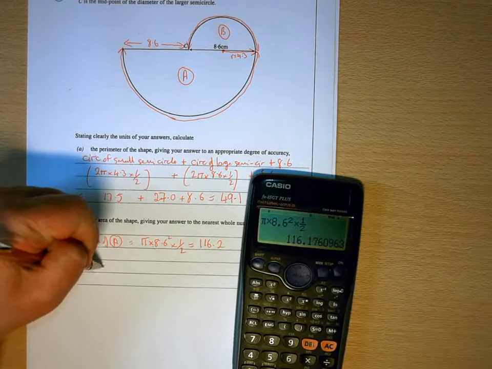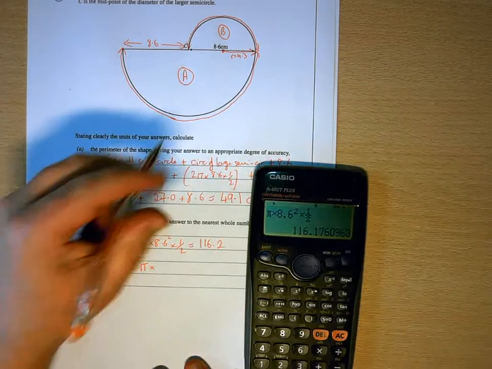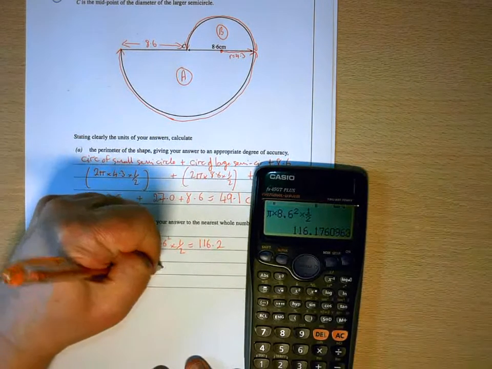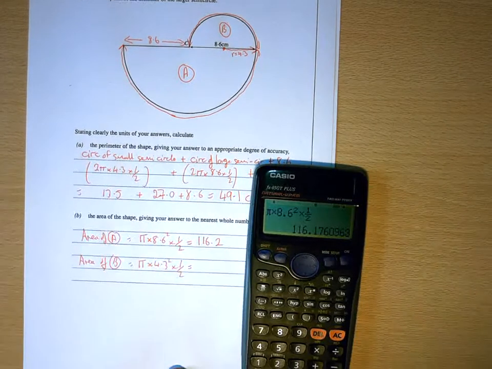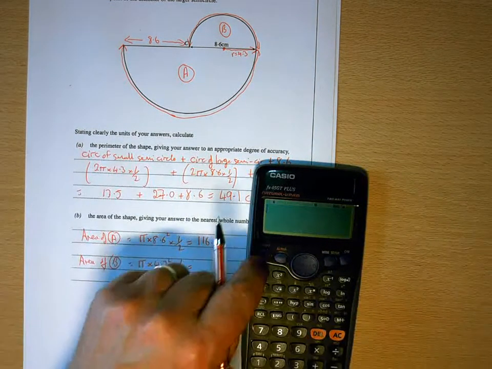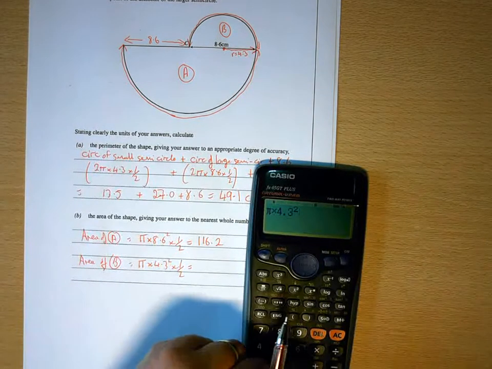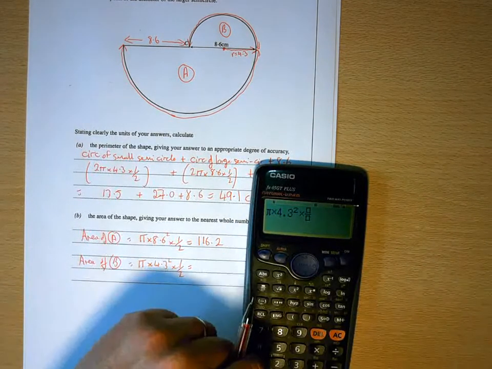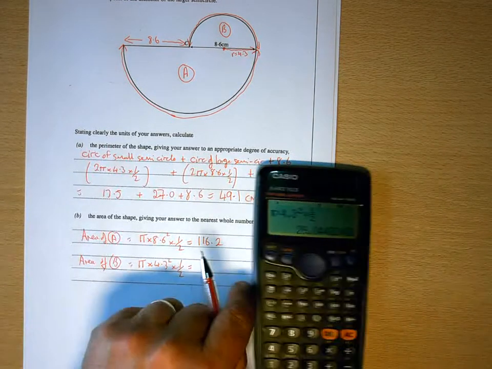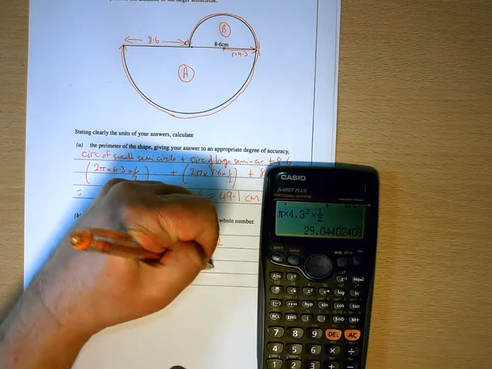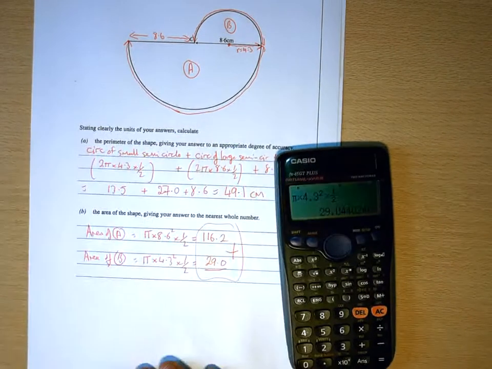Area of B will be pi times smaller radius, 4.3 squared, times a half, because it's a semicircle. Pi times 4.3 squared times half, 29.0. So we're going to add those two up now.